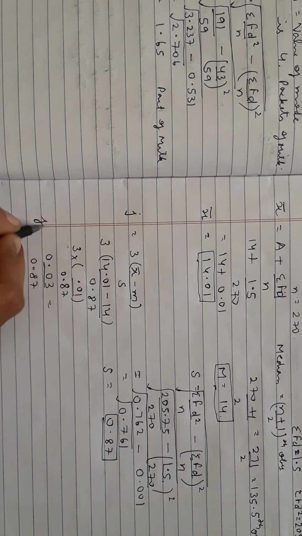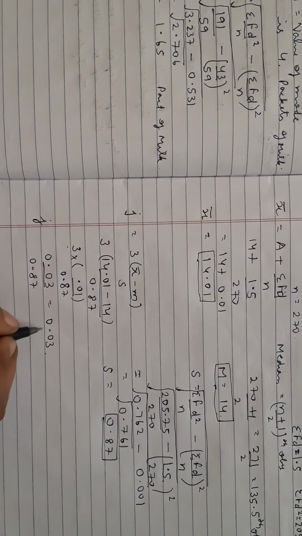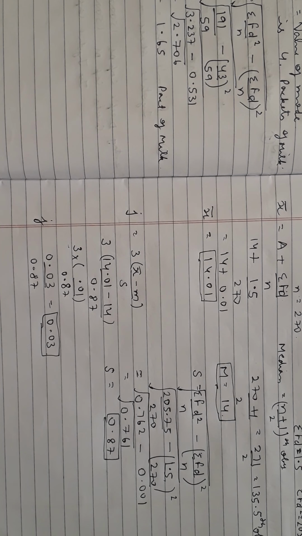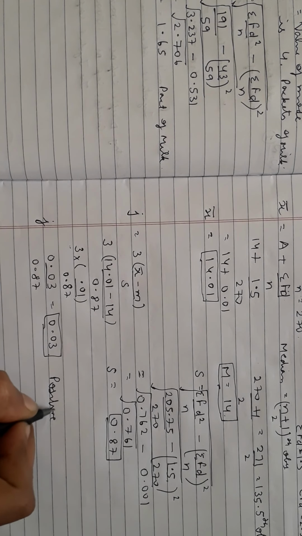So value for j we have got as 0.03. Here they have asked that find out the coefficient of skewness and interpret it. As the value we have got in positive, so here it is positive skewness. Interpretation only will write as positive skewness.